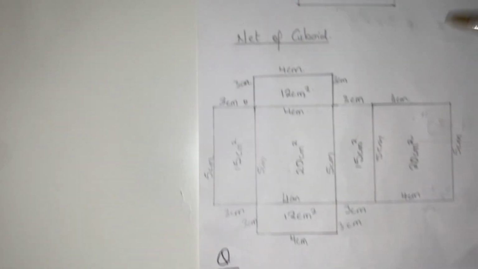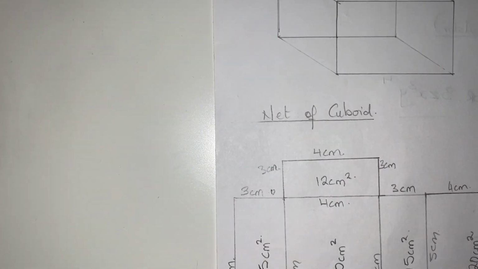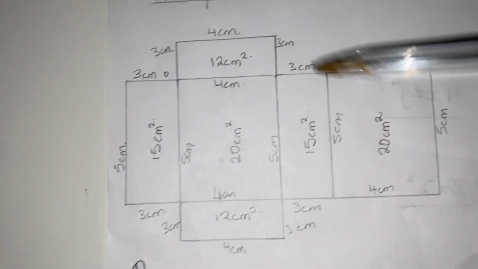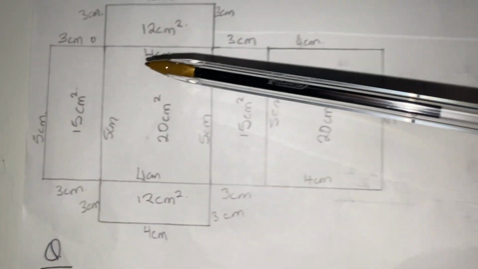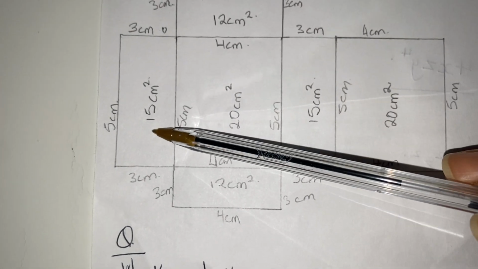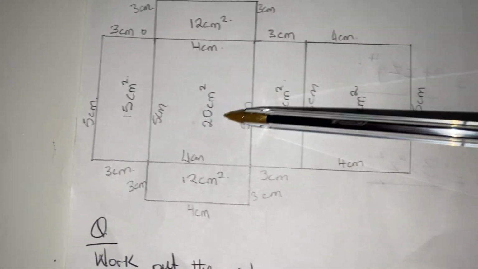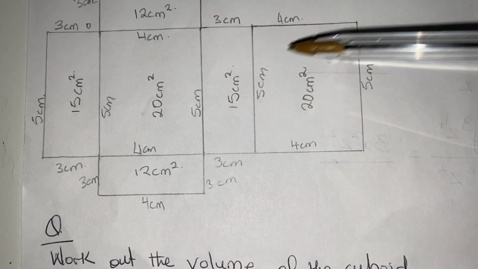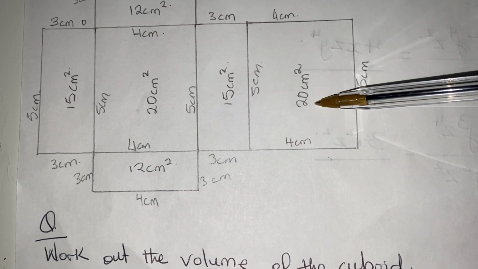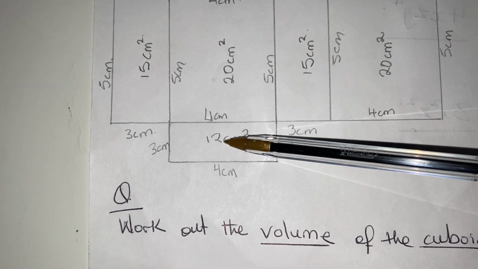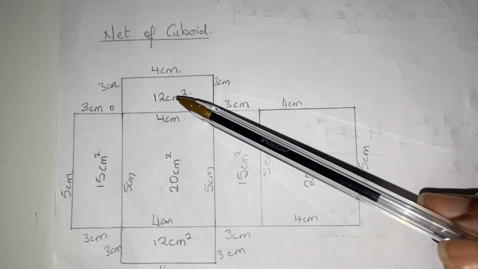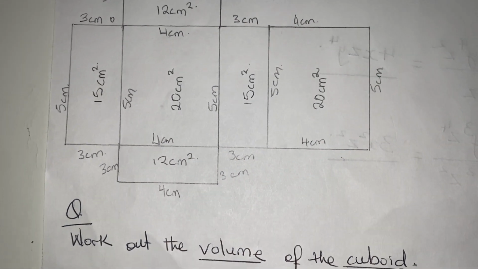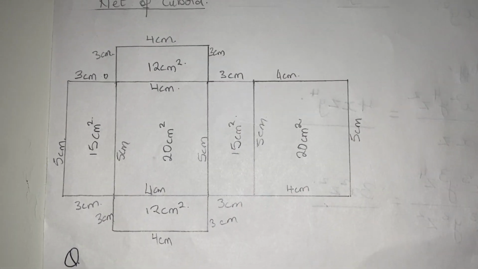Now they've given us the area of each face. So that is 15 centimeters squared, 20 centimeters squared, 15 centimeters squared, 20 centimeters squared, 12 centimeters squared, and 12 centimeters squared. They are asking us to find the volume.